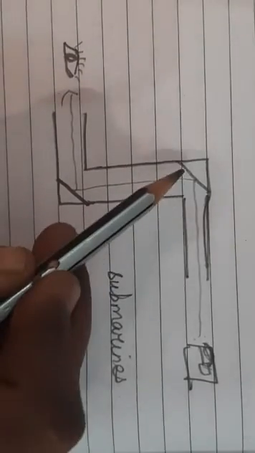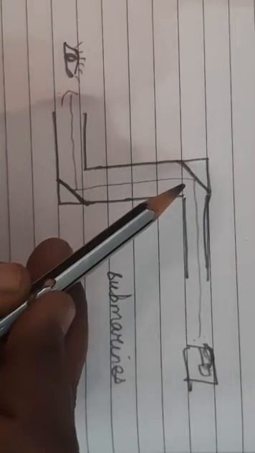So this is how a sailor can see the images which are on top of the sea level using a periscope. So here you can see two mirrors are used, and multiple reflection takes place. Due to multiple reflection, the sailor can see what is there on top. Okay, and how is this falling? See children, you can see here the rays which are falling.